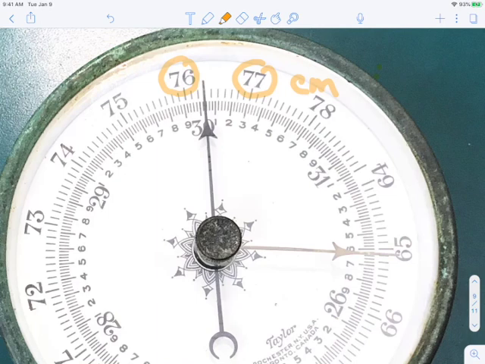You can see we're between 76 and 77, for example. There are 10 intervals. So that means that the scale is calibrated to 1/10 of a centimeter. And because it is a graduated scale, as we were instructed, we have to add one more decimal. So right now the needle is sitting on the 76.3 interval.